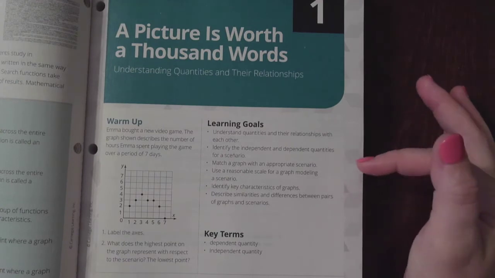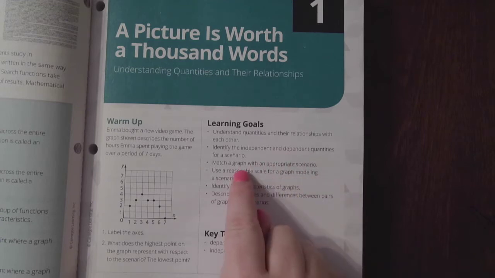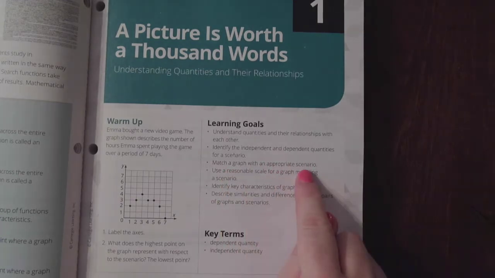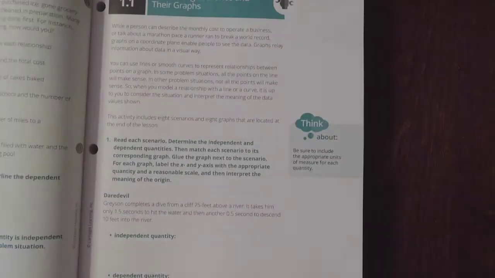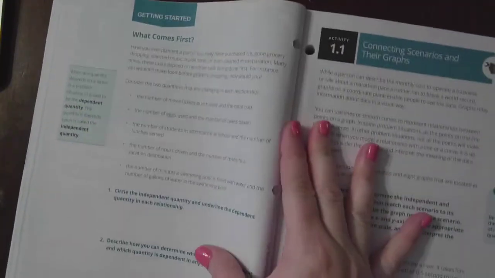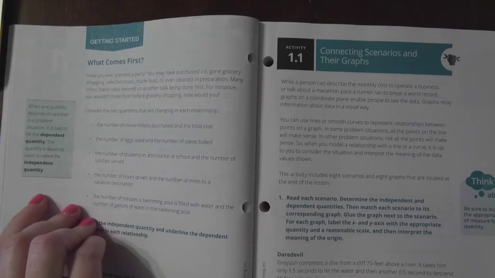The biggest one I think we're working on is identifying independent and dependent quantities, and then match a graph with an appropriate scenario. We will be doing the other ones, but those are the two big ones that we're doing. Okay, so we're going to start with the getting started. So it says, have you ever planned a party? You may have purchased ice, gone grocery shopping, selected music, made food.